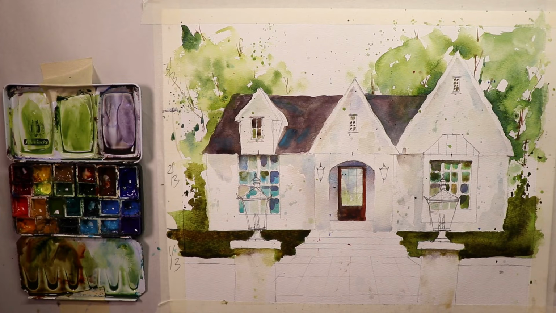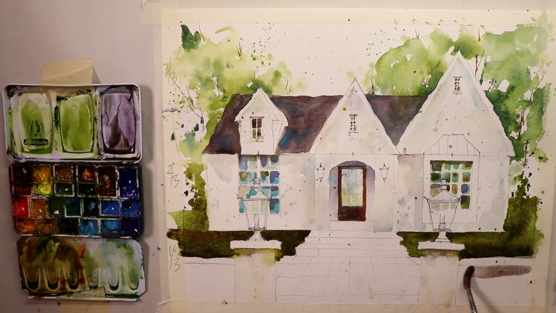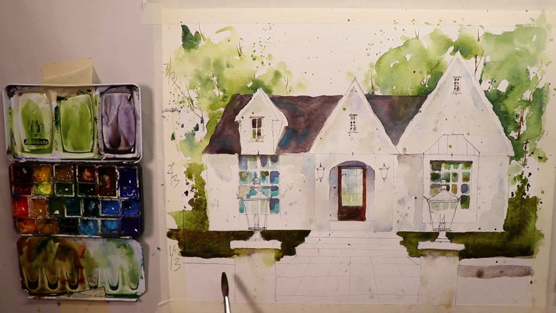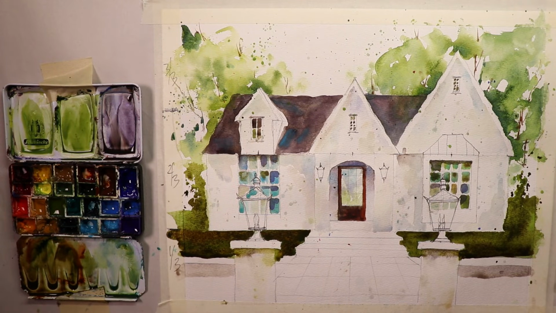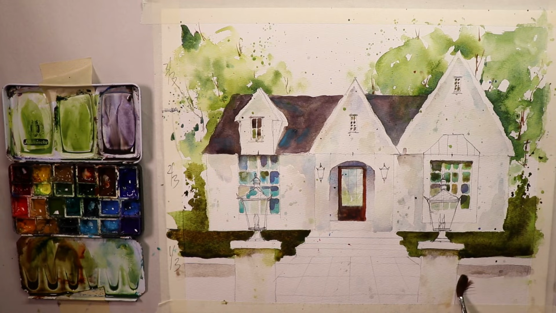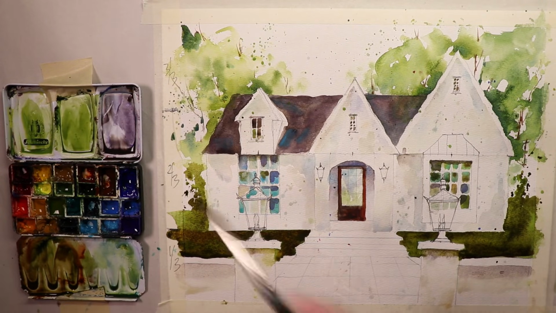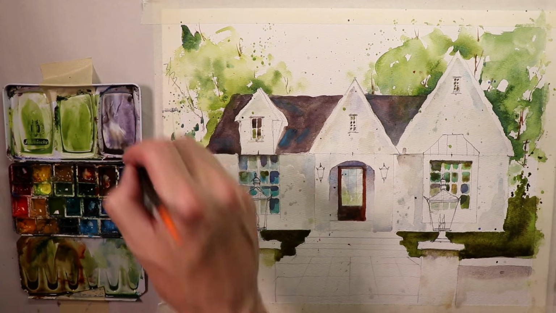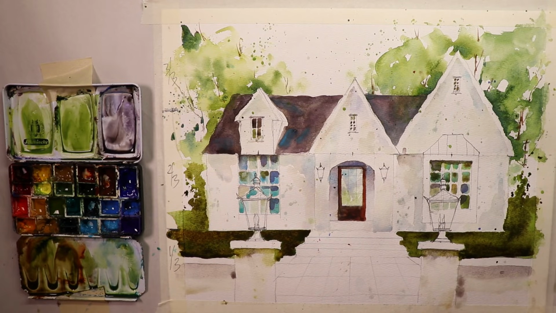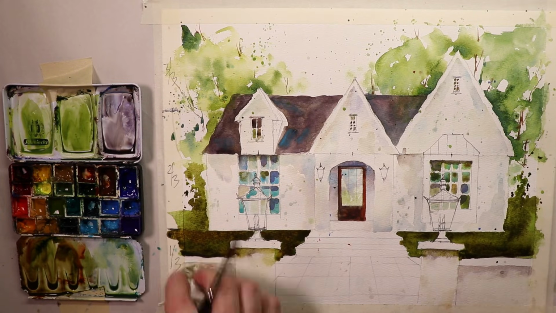Like that. And then you have some more shadowing under the stone here. There we go. So you can kind of see I'm just finishing up now. I'm sort of trying to get my shadows over here on this wall. Like that.